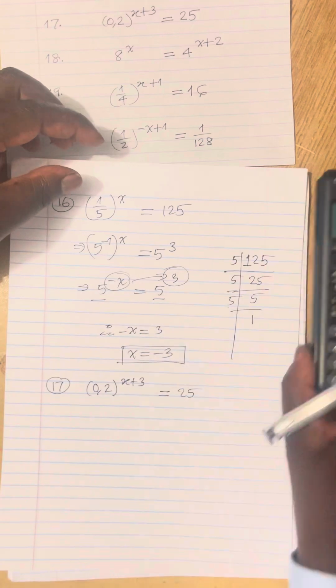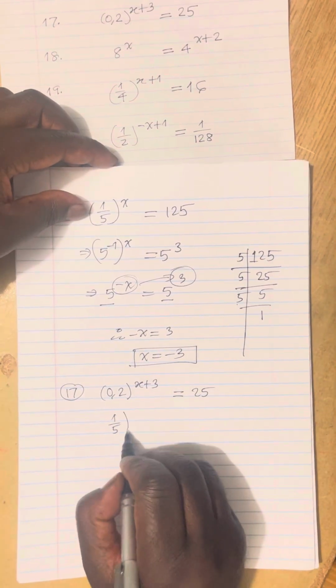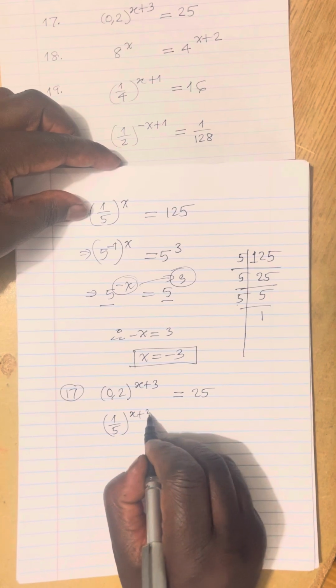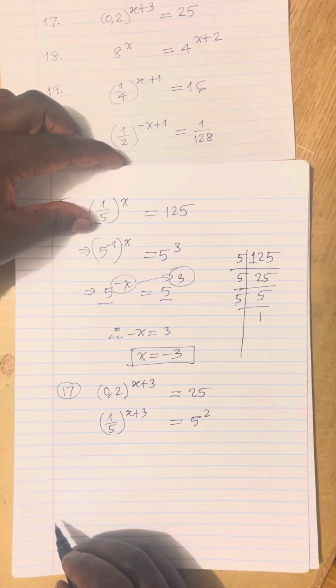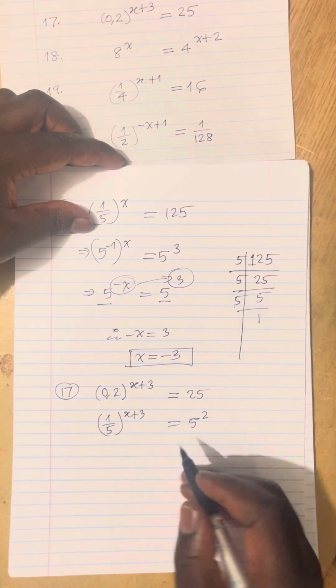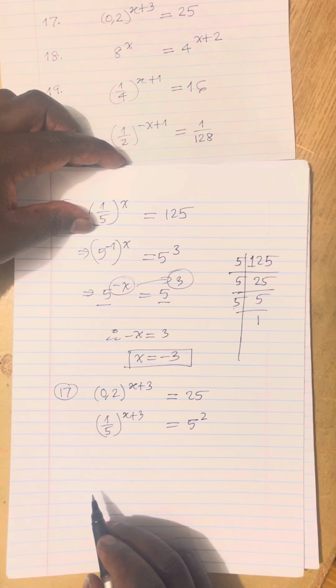The calculator does the trick for you. So this is 1 over 5, everybody power x plus 3 equals 25, which is actually 5 power 2. We know that because 5 times 5 is 25. So there are two 5s in 25, 5 power 2.